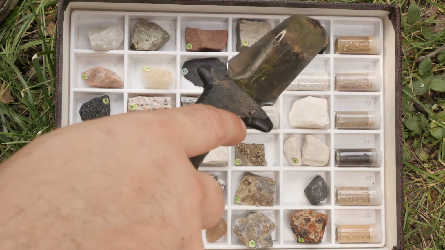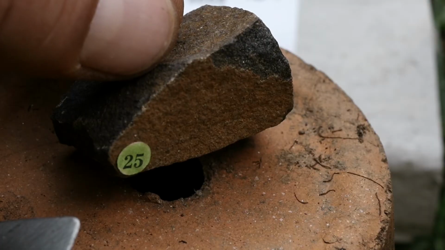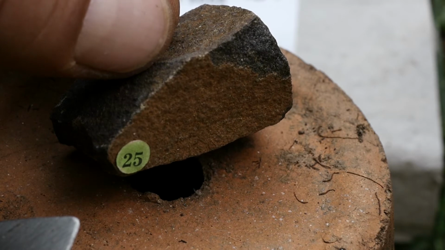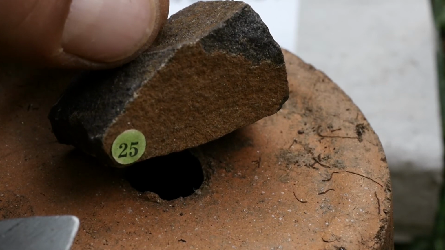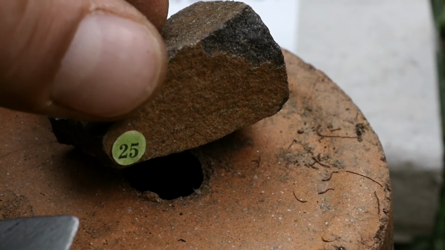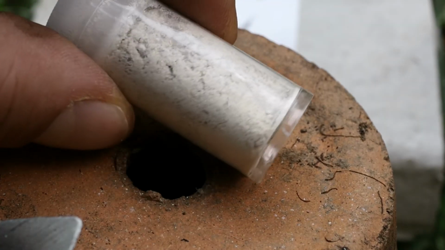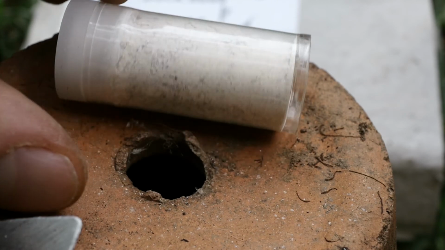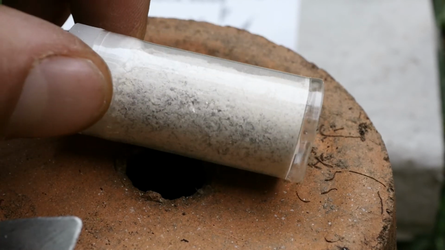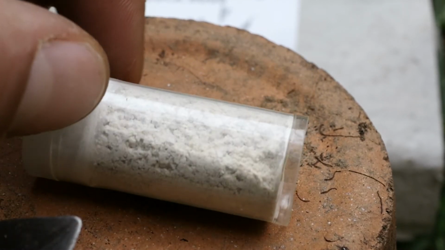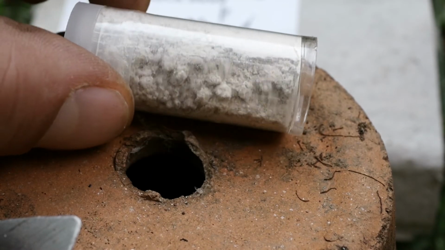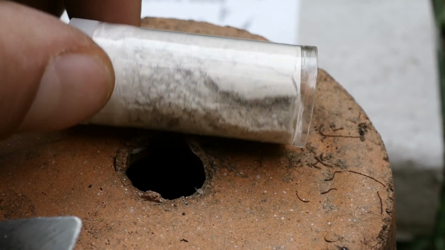25, oxidation. The iron-bearing minerals in this diabase have been partially altered to limonite, thus facilitating the crumbling of the rock. 26, oxidation. The feldspar in this granite is partially altered to kaolin. The quartz is unaltered. The pyrite is also partially oxidized to limonite.